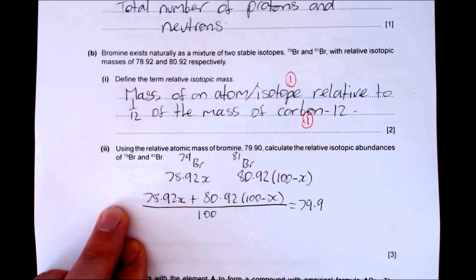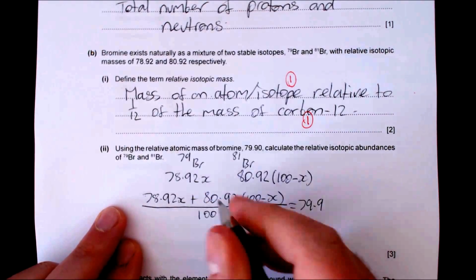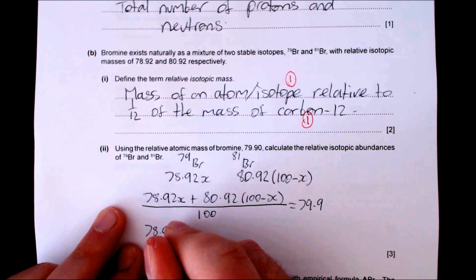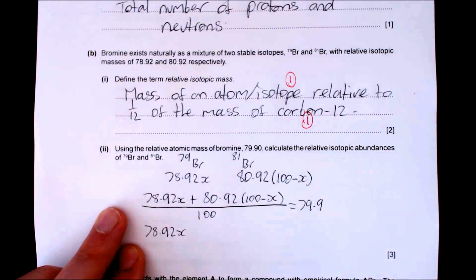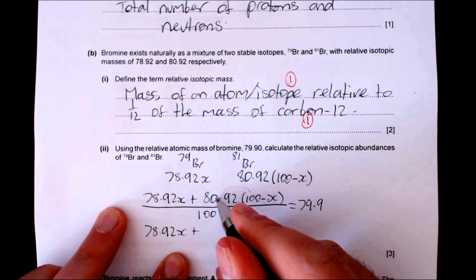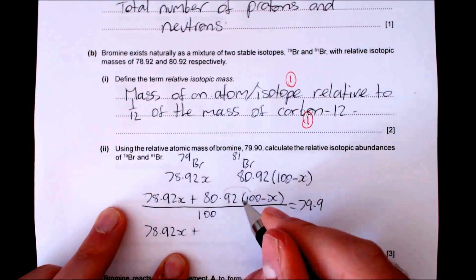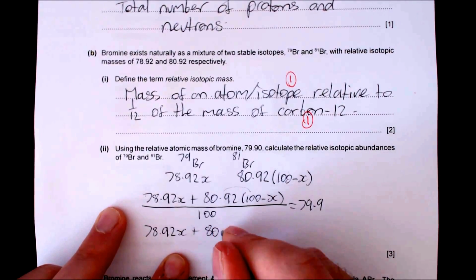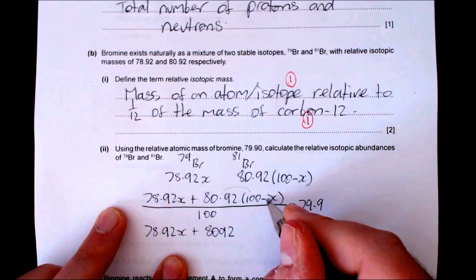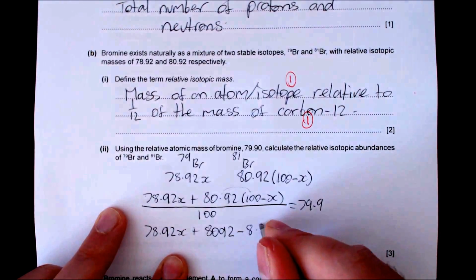Okay, so then what we have to do is try and expand these brackets here. So I'm going to rewrite this bit out. We'll do it in stages so you can see exactly what's going on. 78.92 plus, right, now this is where we're going to multiply that by that to get rid of that bracket. So that's going to be 8092. We're going to multiply this by minus x. So that's going to be minus 80.92x.